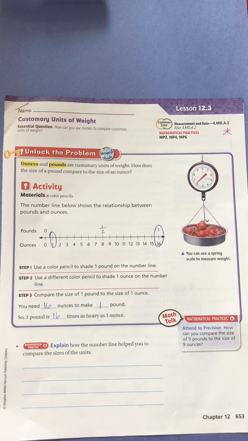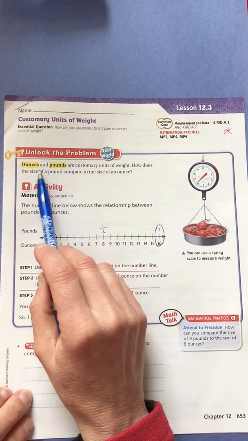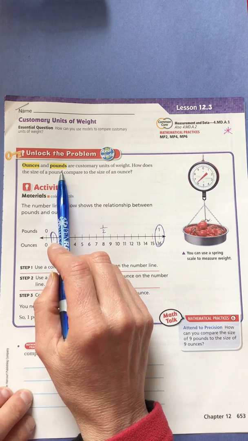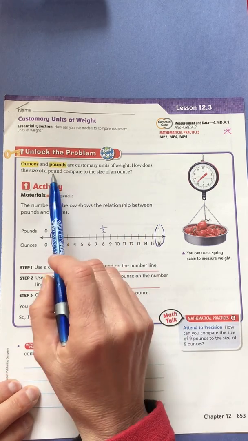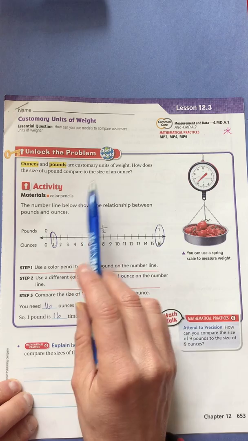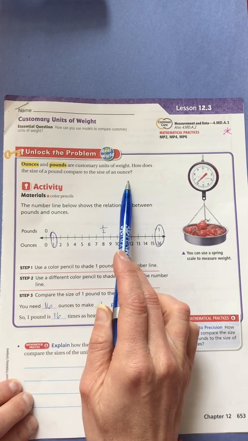So today we're looking at ounces and pounds, because that's how we weigh things or see how heavy they are in America. And it says, how does the size of a pound compare to the size of an ounce?